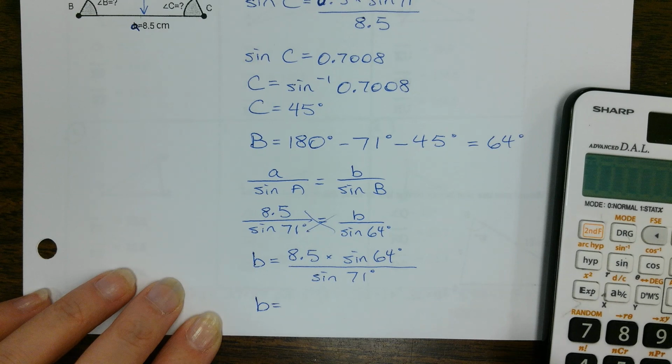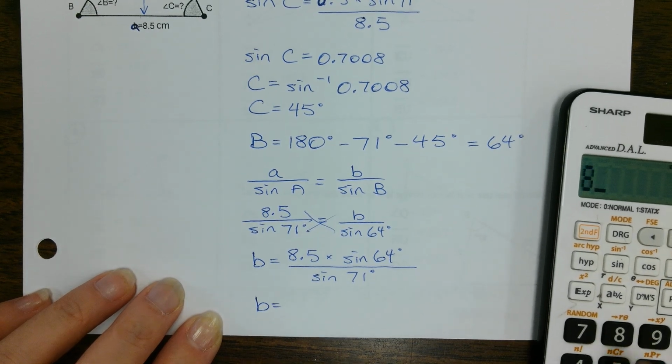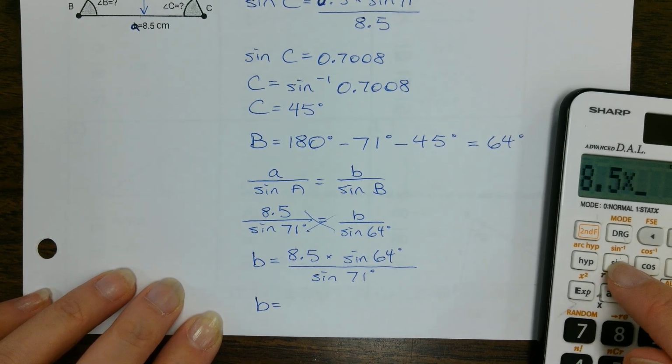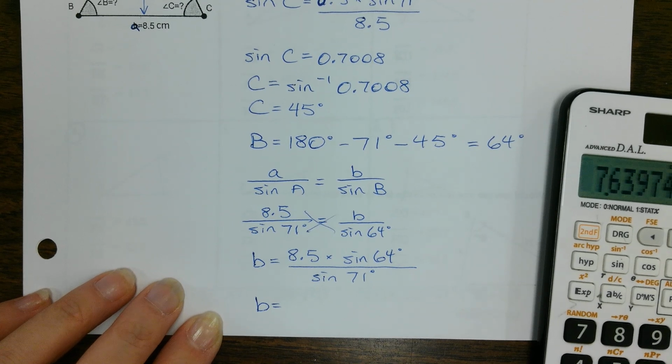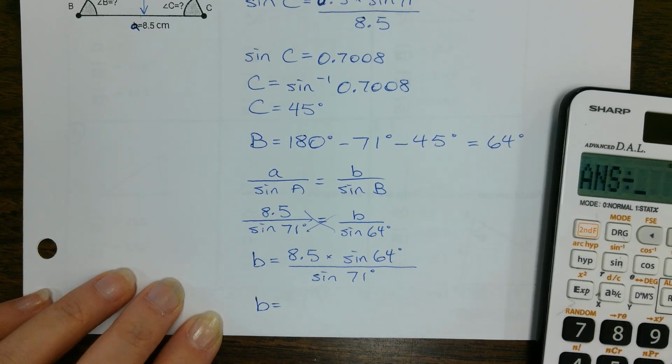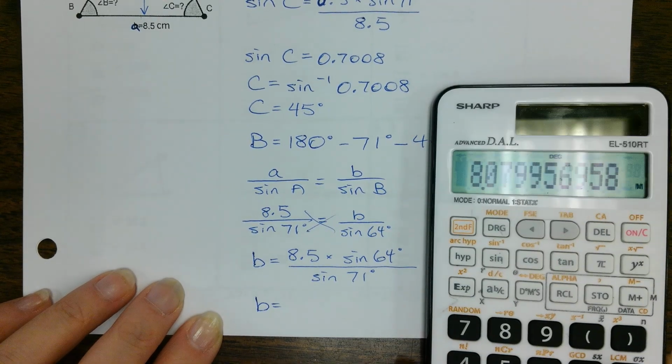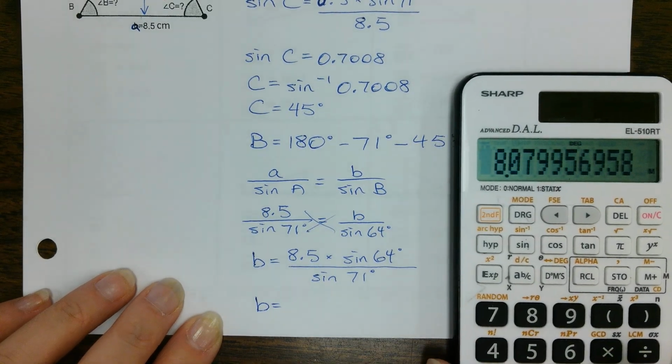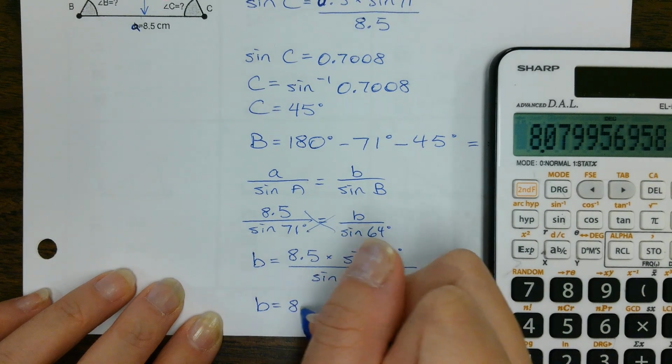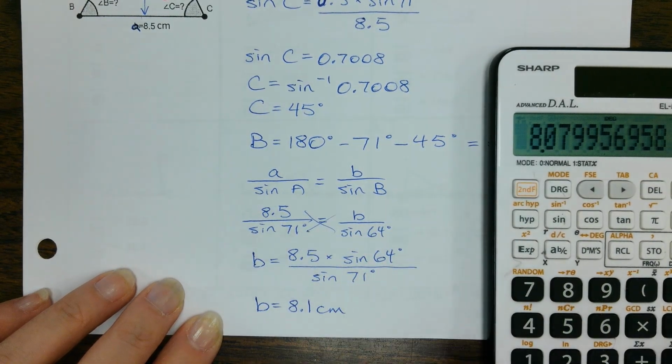So B equals 8.5 times sine 64, and then divided by sine 71. You get this, which is about 8.1 centimeters.